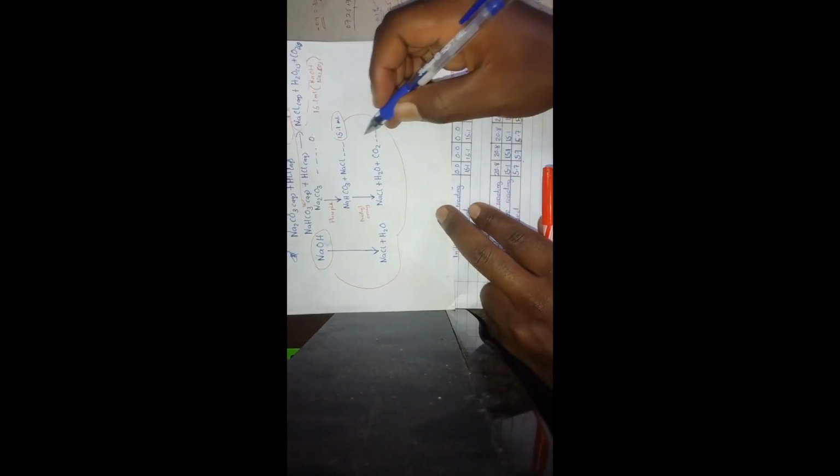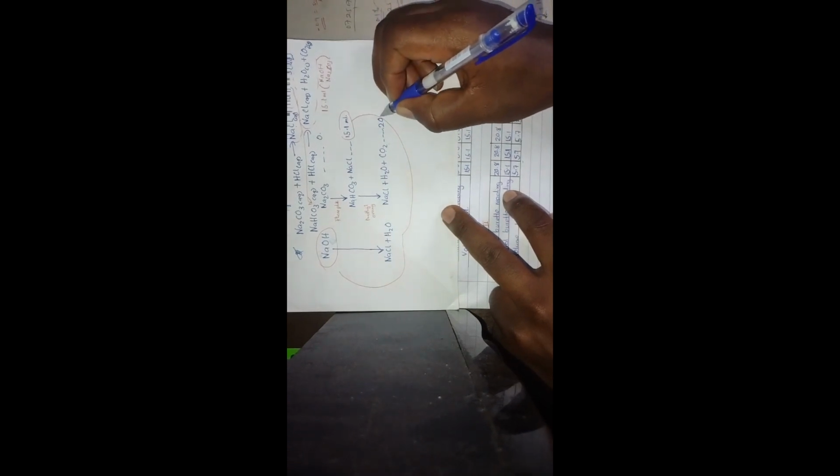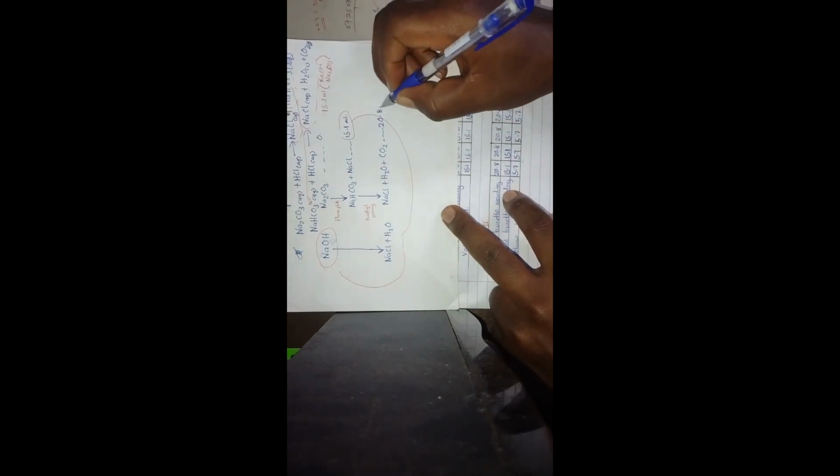Then in the last reaction, where sodium hydrogen carbonate was the only one remaining, we are going to get 20.8 ml.